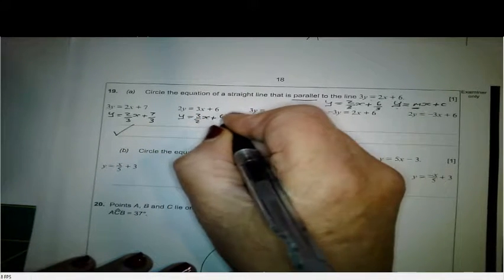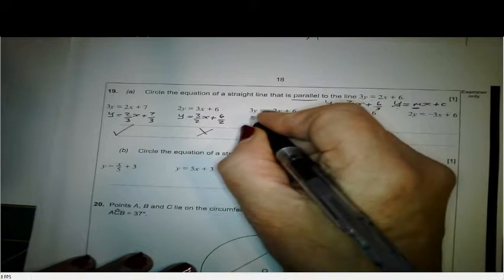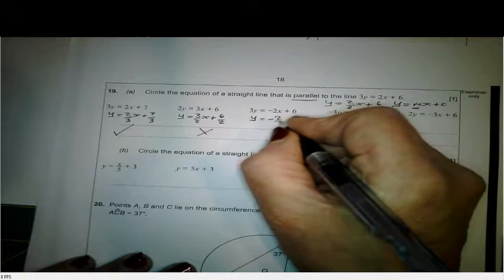Y is equal to 3 over 2x plus 6 over 2. It's not that one. Let's try this one. Y is equal to minus 2 over 3x plus 6 over 3. That's not that one because it's minus 2 over 3 and we were looking for plus 2 over 3. Let's try this third one. Y is equal to minus 2 over 3x minus 6 over 3 because I divided both sides by minus 3 to get positive x on its own.